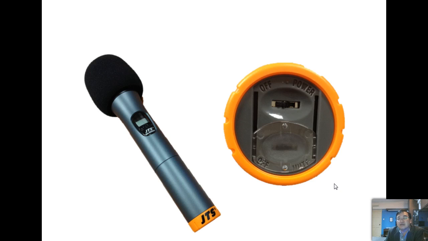Next, for the wireless mic over here, to turn it on, look at the bottom. This is the side of the bottom. From off, you switch it over to this side to power. Then you should have an LCD display over here to show that the microphone is turned on.